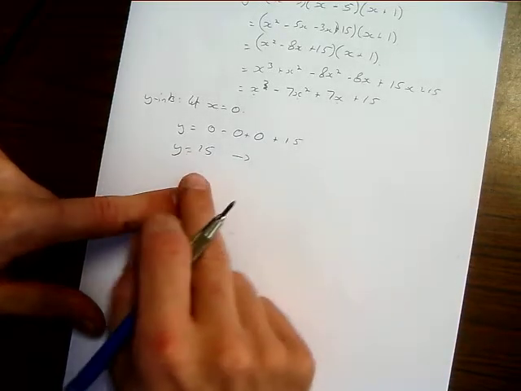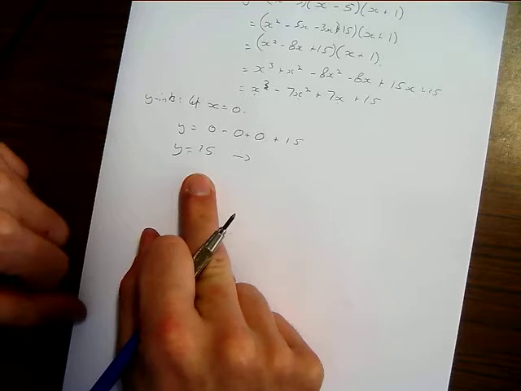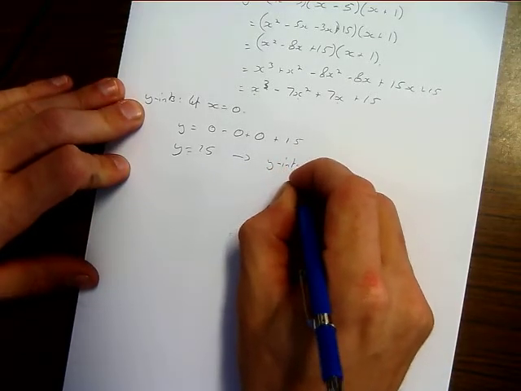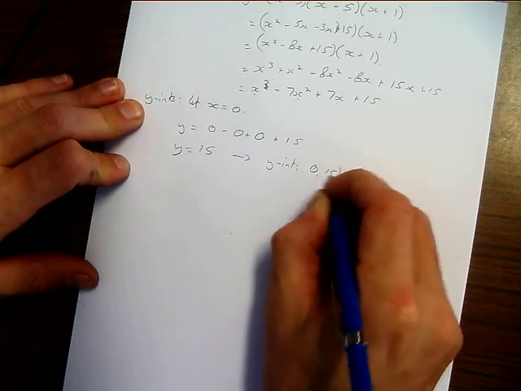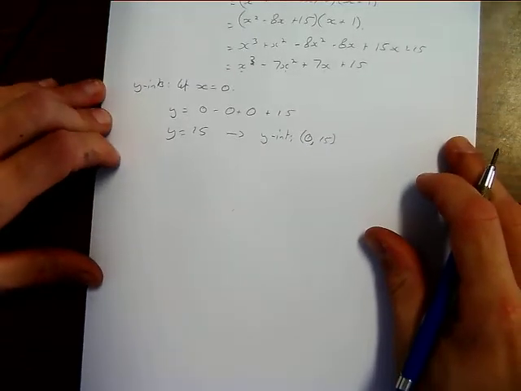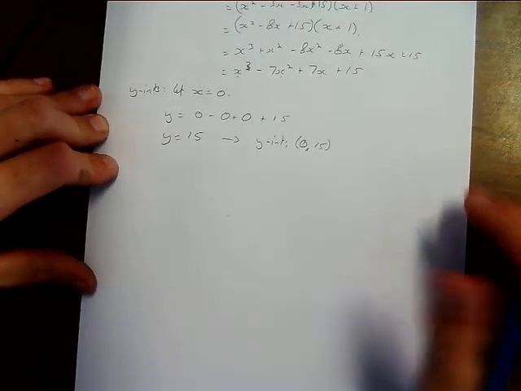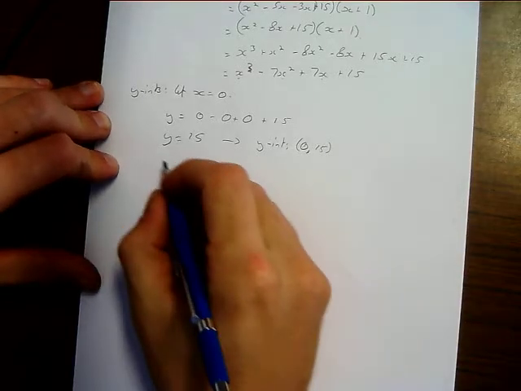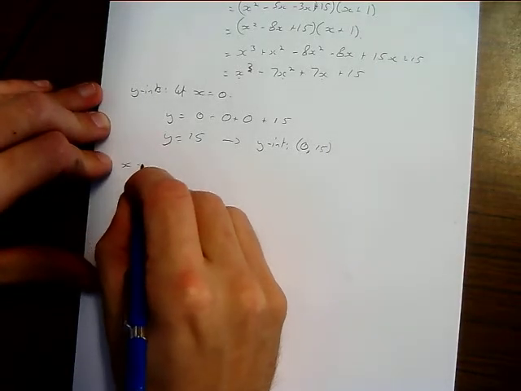That is not the y-intercept, that is the y-coordinate for the y-intercept. So the y-intercept is 0, 15. That is the coordinate where we cross the y-axis. Can you guys read that okay? Yep, great.